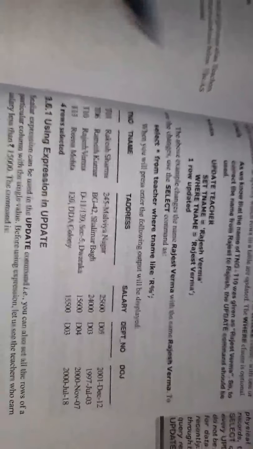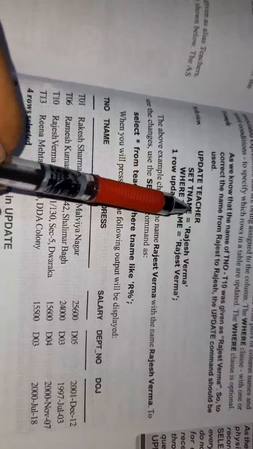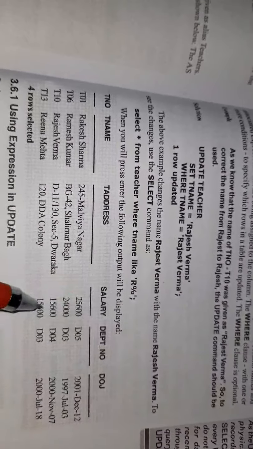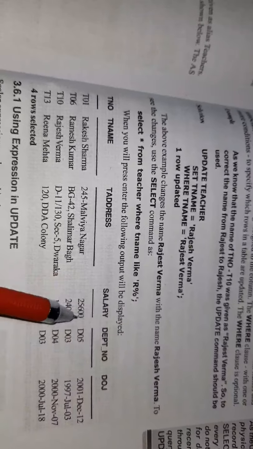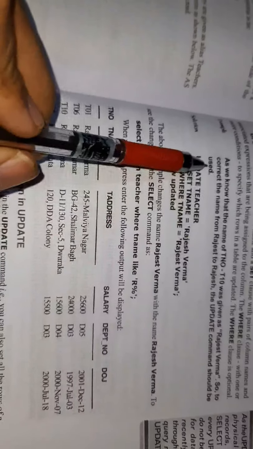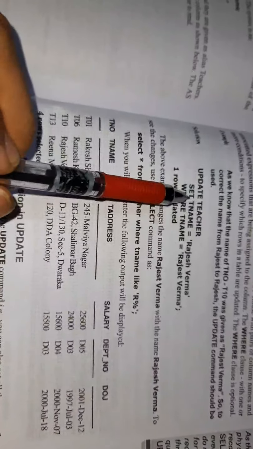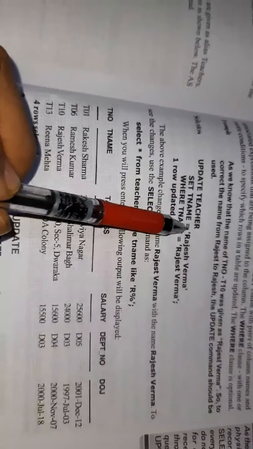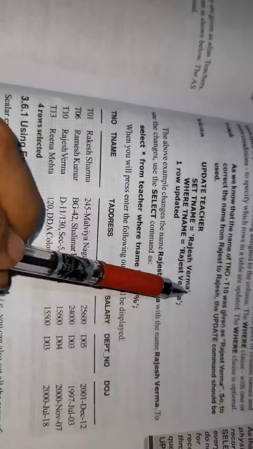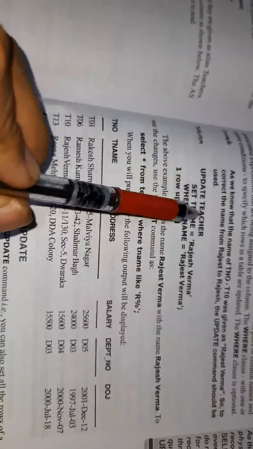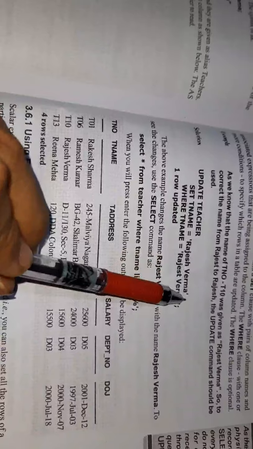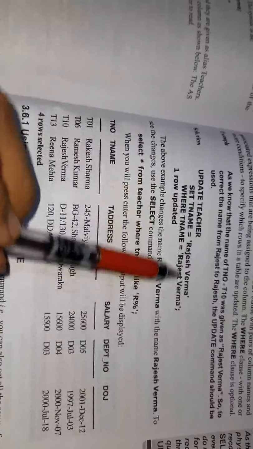Okay, so suppose the condition was, change the salary of all the teachers to, suppose, 25,600, right? In that case, it will be update teacher, set salary equals to 25,600, and it will not be enclosed in single quote. So it will just end in there. Update teacher set salary equals to 25,600. Then in that case, you don't need to use the where clause.